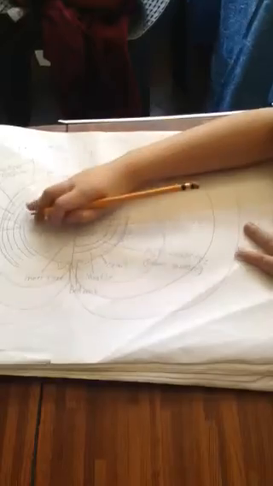Sometimes the inner core can also be known as the crystal core because the iron is being compressed into shards of iron crystal. So that's why it's called the crystal core.